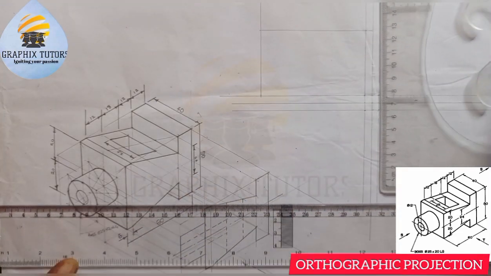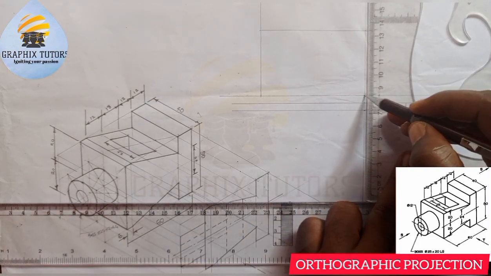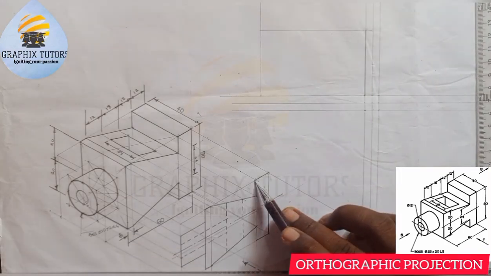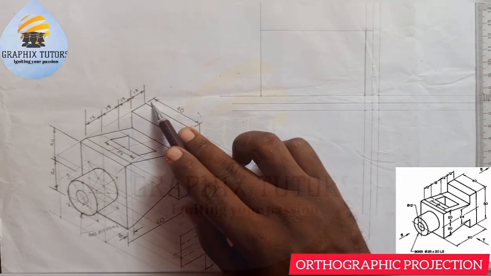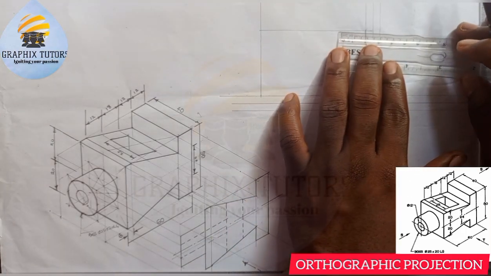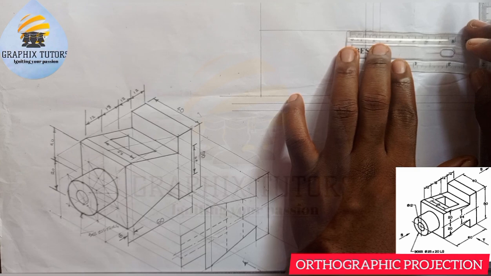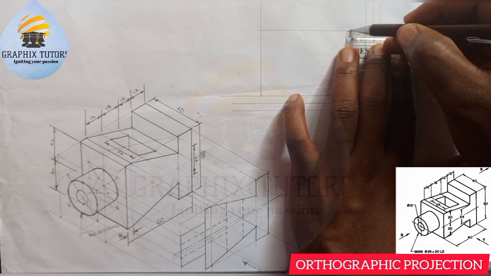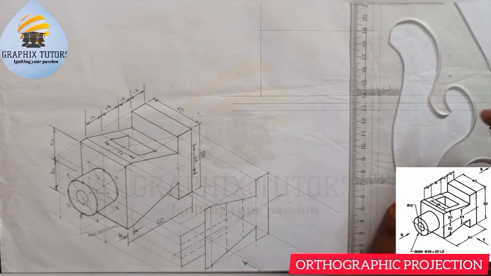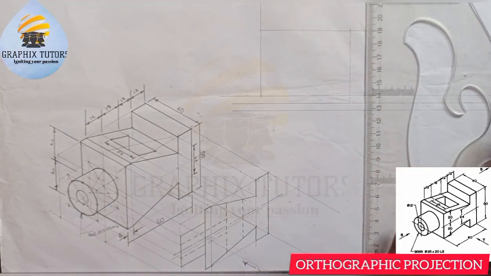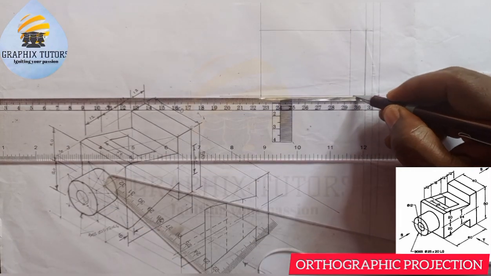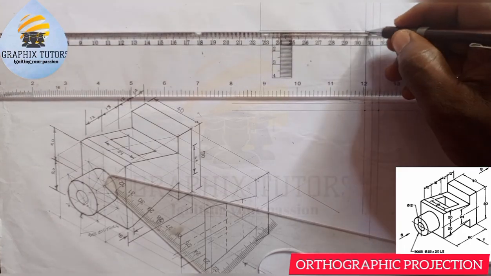I am going to tick in from here to here. From here to here is 12, so I'm going to measure 12 and bring it down, where I will now tick in this point from here to here, and also from here to here.